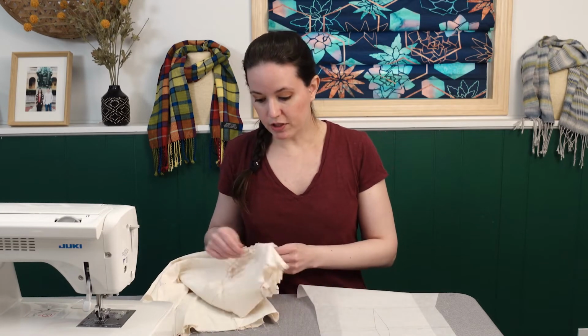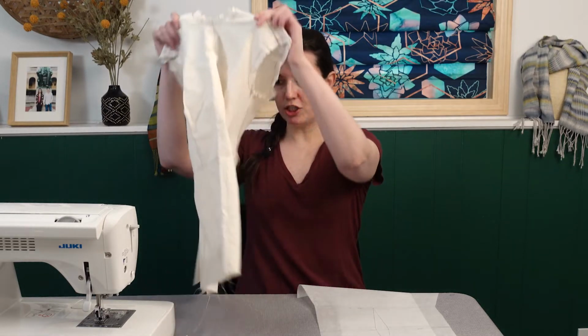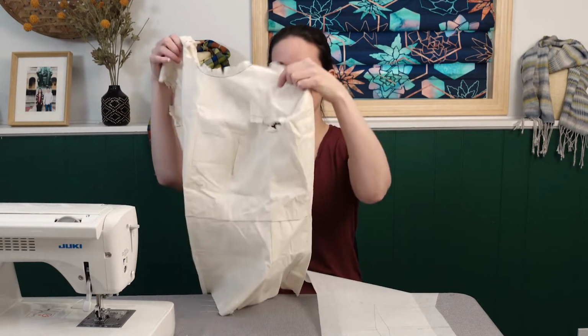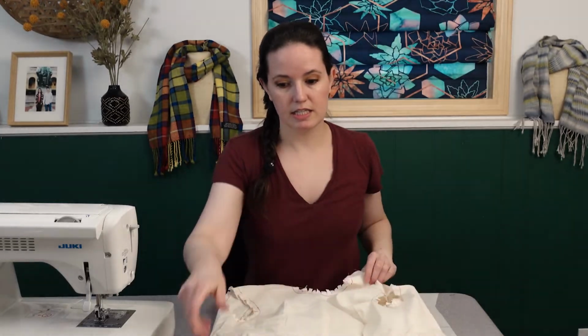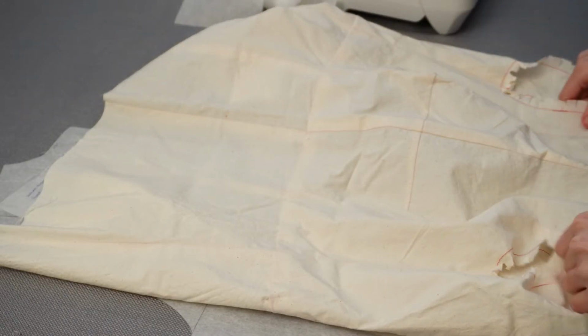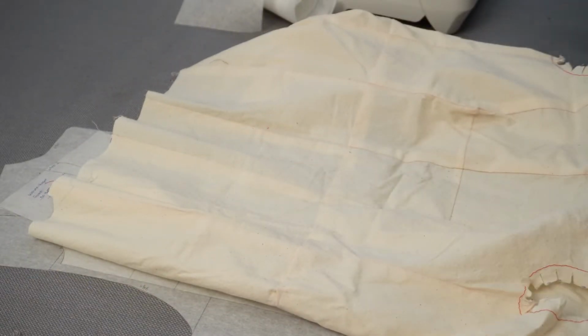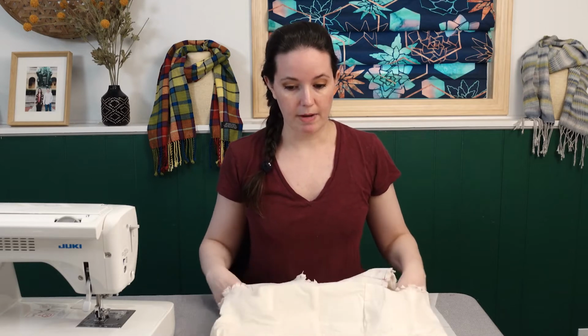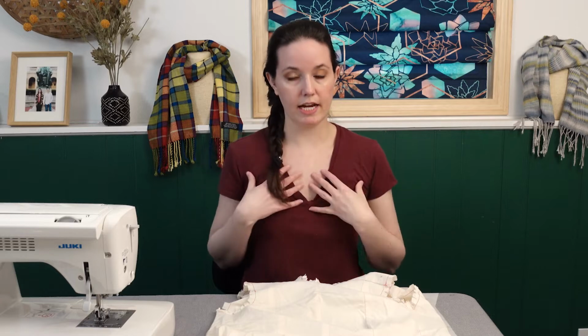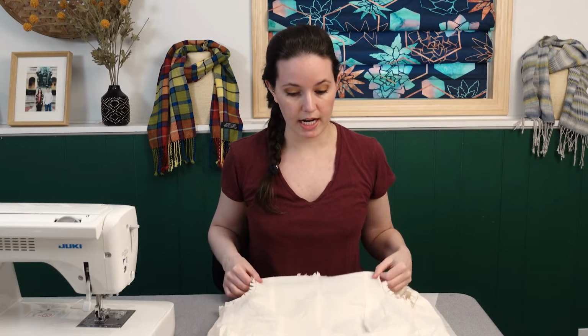I actually first created a moulage, which is different from a sloper. This is a form-fitting pattern. There's no ease in it, nothing. It's going to fit skin tight to your body, and you're not going to be able to wear it.